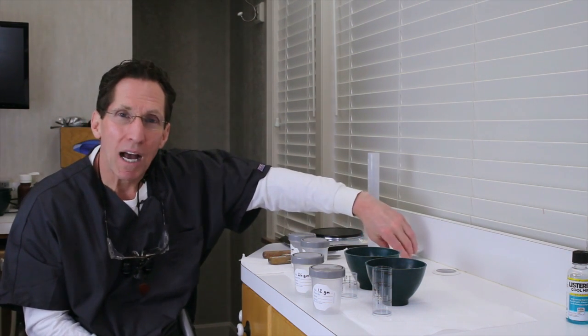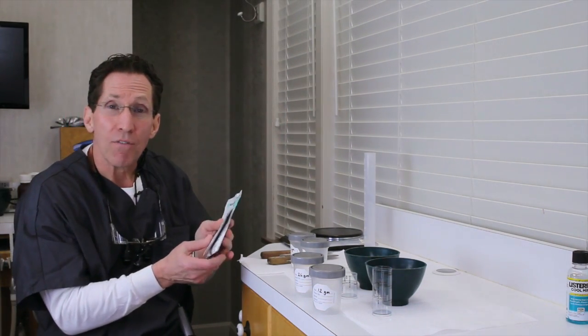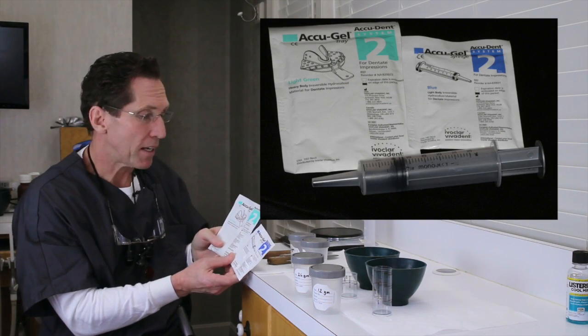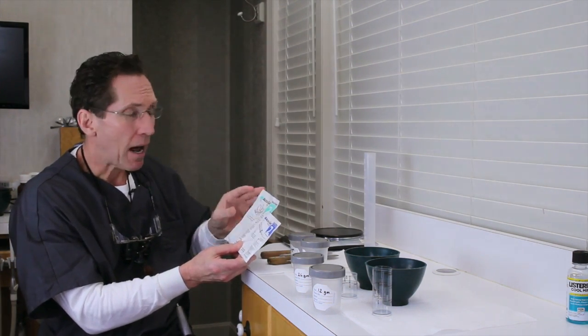Now, that idea really came about as a result of using 2 viscosities from Ivoclar Vivadent, and you can still get these. If you would rather use these materials than the Gel-Trate regular set, it's their System 2, which has a low viscosity and a high viscosity mixture. That's really where the idea came from. And those are about $3.50 a piece. And it's a wonderful material.